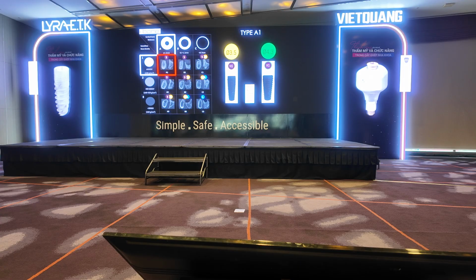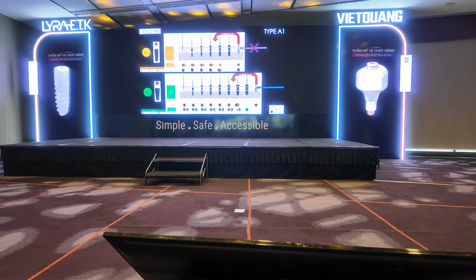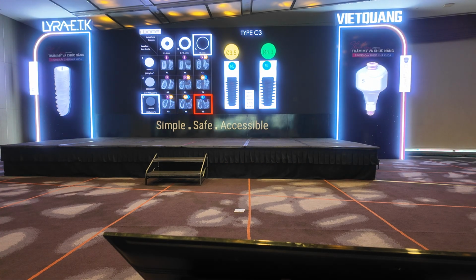So let's take the best one and the worst one. The best one is the A1. We have the kind of implant we need to use. You see that it's an implant without large threads, and you have a protocol to drill for this kind of bone. And then the type C3, which is the worst one, no cortical, no cancellous, the worst case is this one.